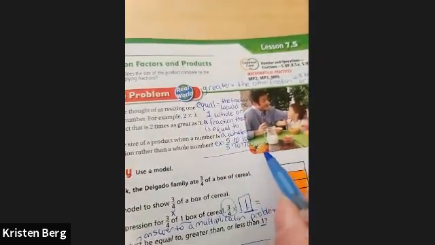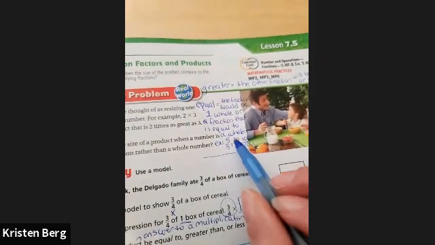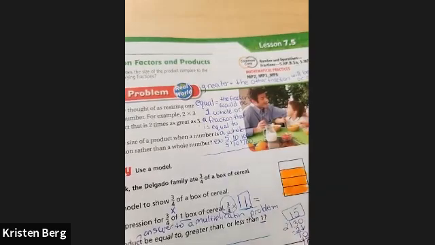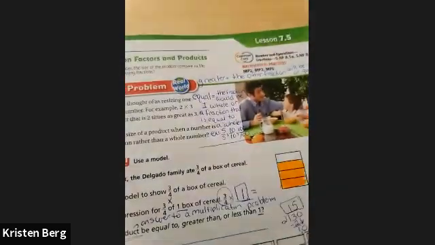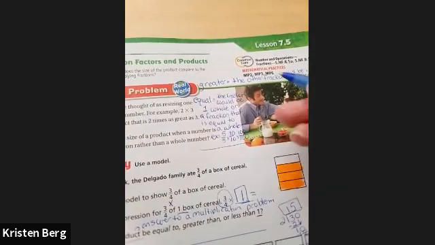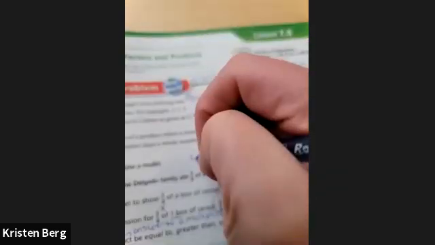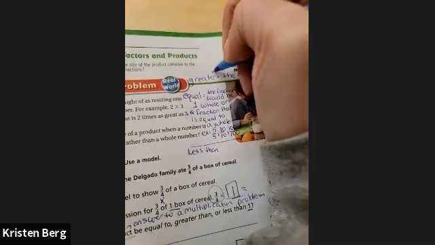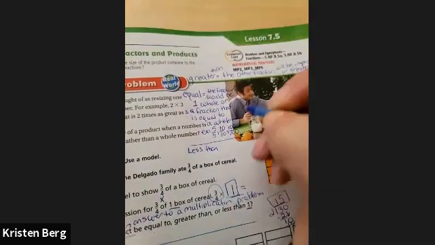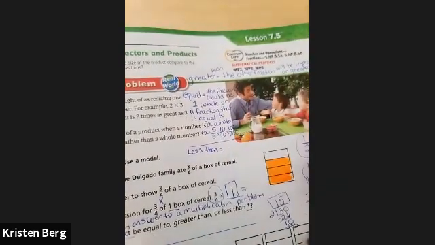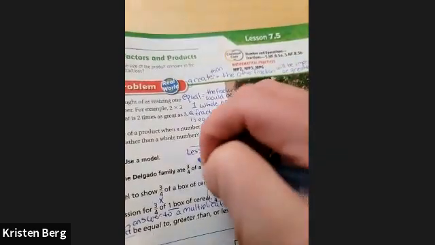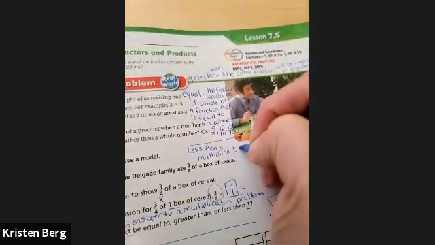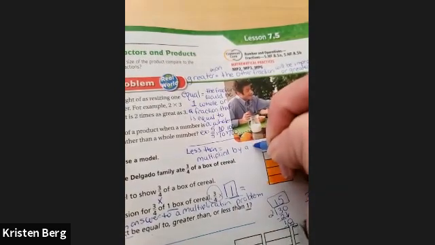So if I'm multiplying a number by one of these, that just means it's going to be equal to it because I'm technically just multiplying by 1. And then for it to be less than, sorry, I should have said greater than. So in order for the answer to be less than, it would have to be multiplied by a proper fraction.